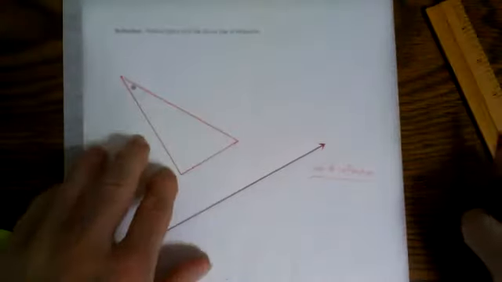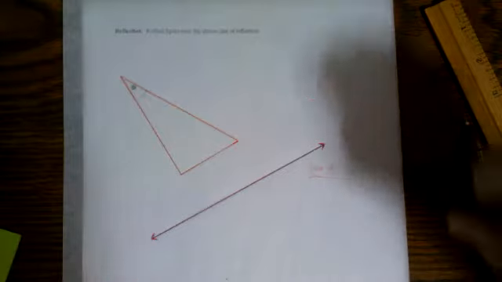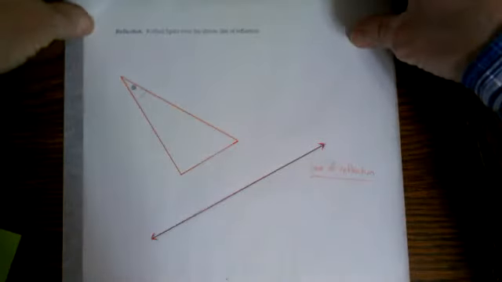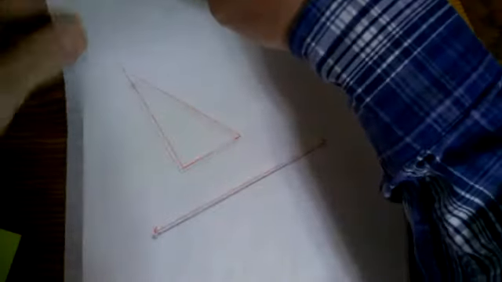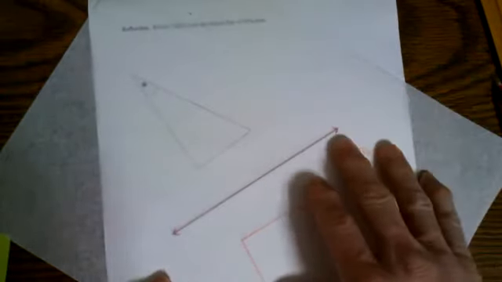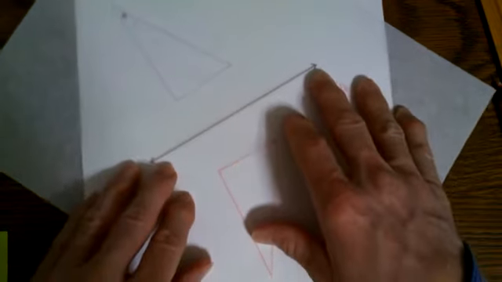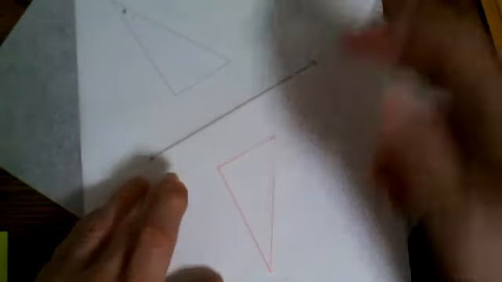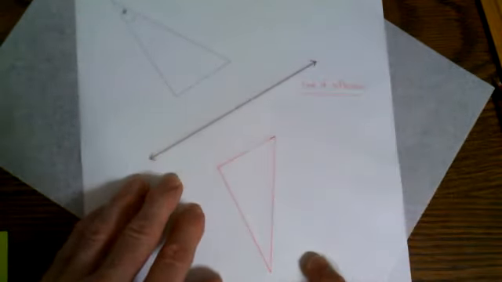Reflecting Spike over this line is actually going to be very, very simple. What you do is you take your tracing paper and you lift it up and you literally flip it over. And when you flip it over, you line up the line of reflection on your tracing paper with the line of reflection on the original paper behind it. And you'll see very clearly that Spike has been reflected over that line.